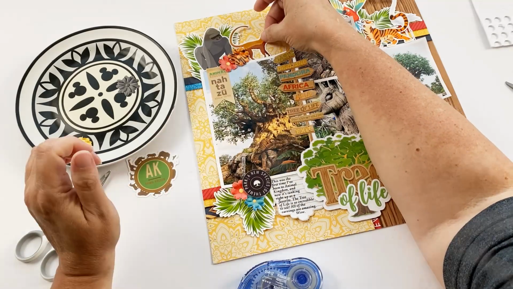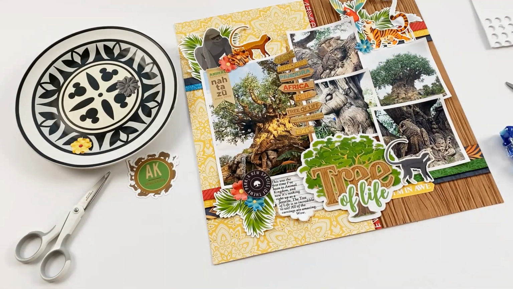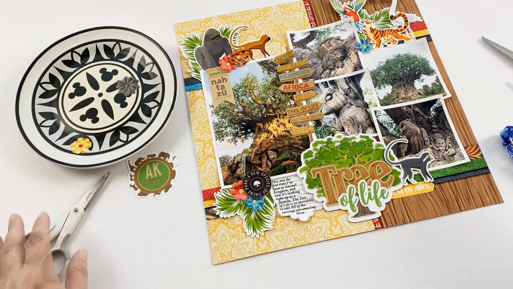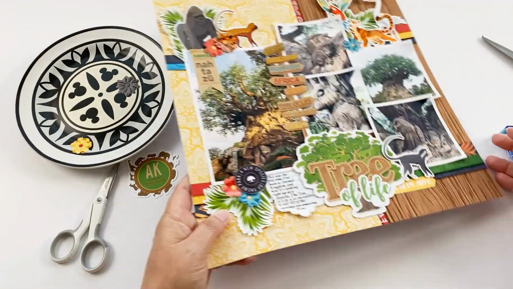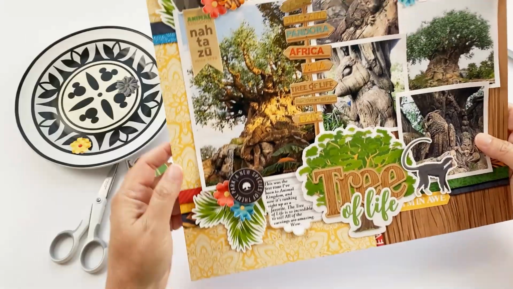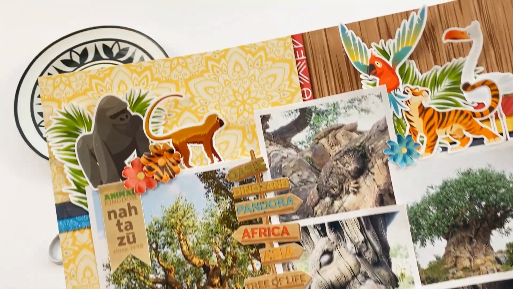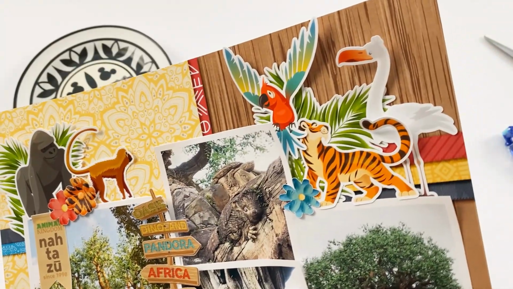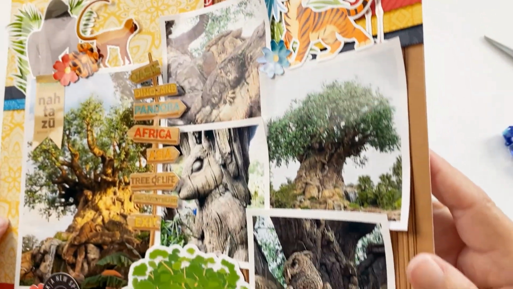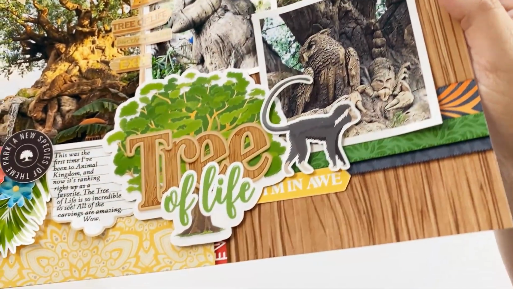Whoops, I forgot to tape him down, so let me get him glued down, and then this layout is complete for you. I hope that you're inspired to pull out some of your detail photos of the Tree of Life and include multiple photos in your layout.